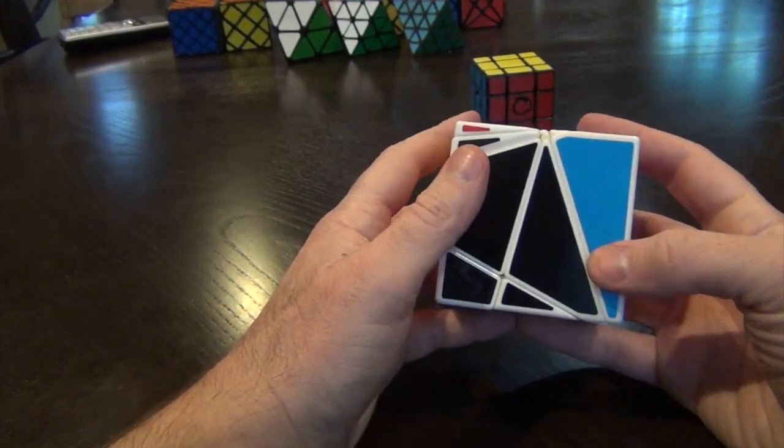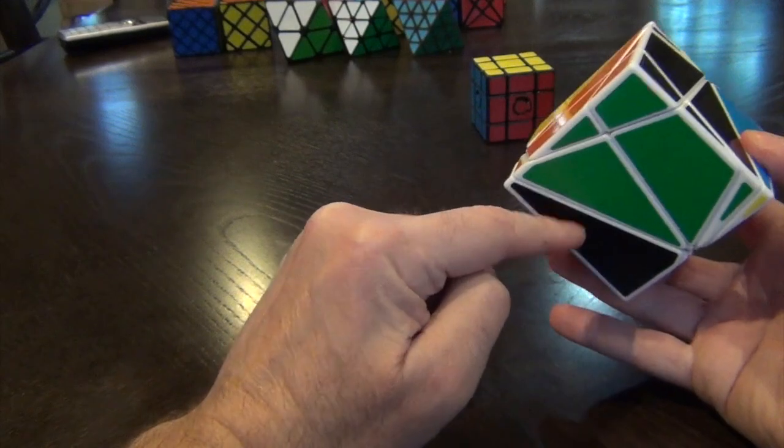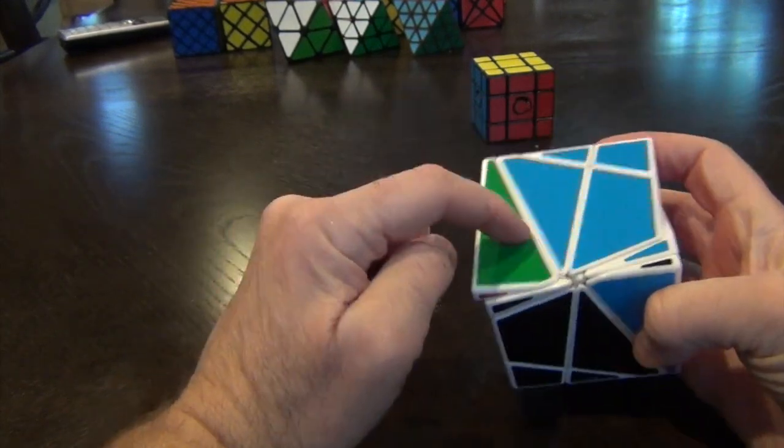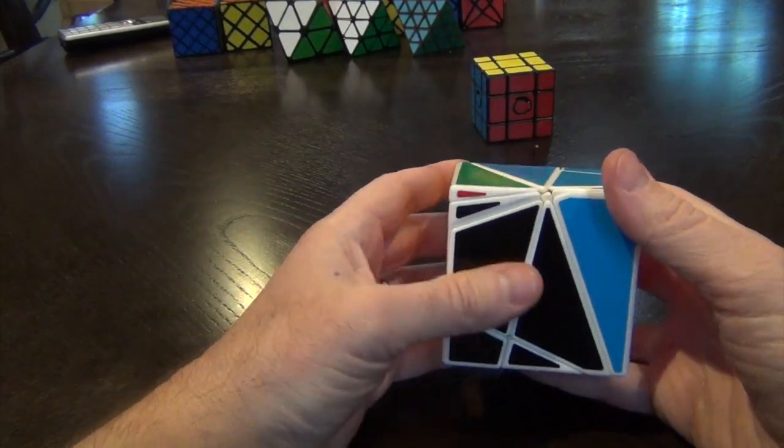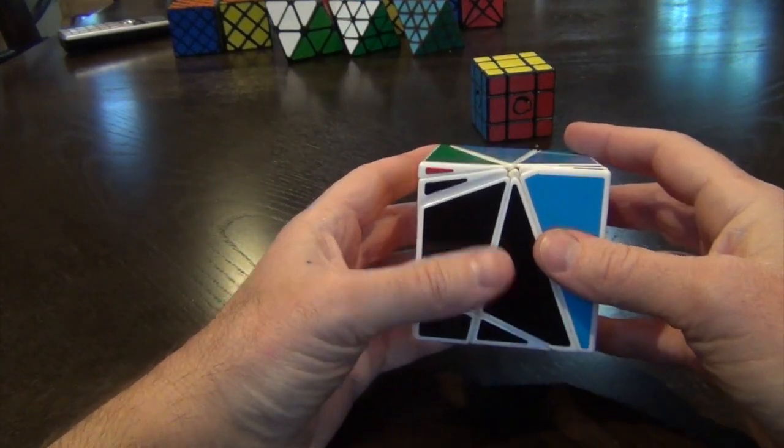So the journey that this takes is: what's in front of us goes to the bottom, what's on the bottom goes on the top, and what's on the top goes in front of us. So just bear that in mind. So I'm going to keep that here.